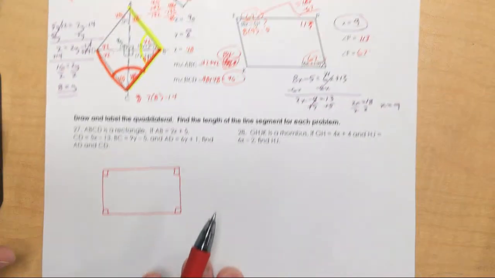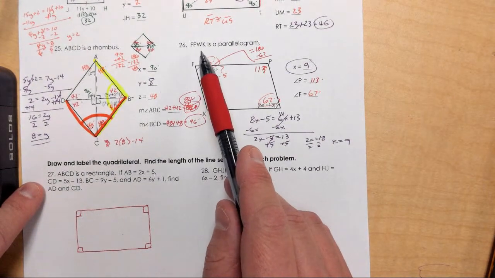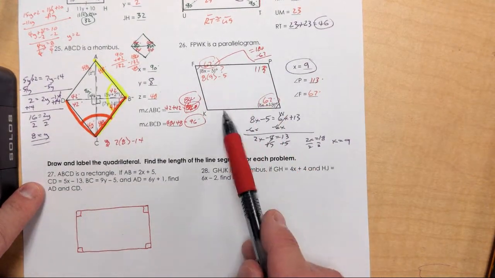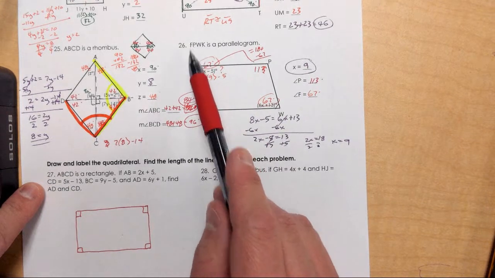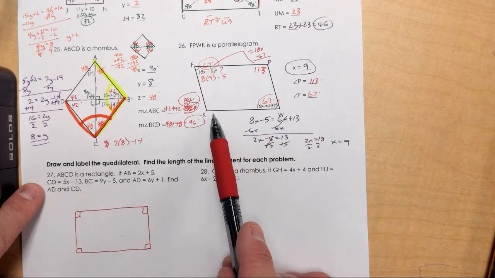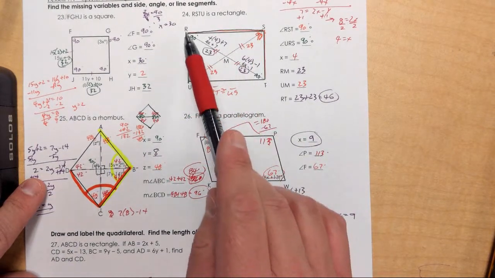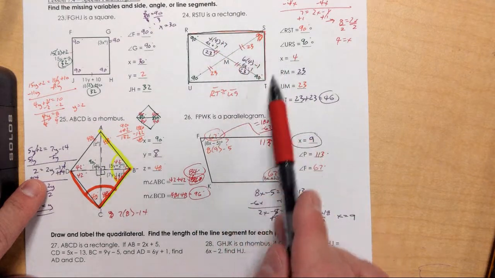And if you look at the previous problems, let's say we have 26, we have F, P, W, K. Notice how the first letter starts in one of these corners, and then it goes in one fluid motion around the shape. Same thing for R, S, T, U. It goes R, S, T, U. So it starts in one corner and it goes one fluid motion all the way around.